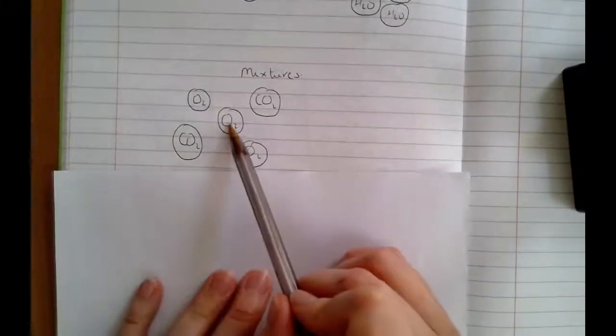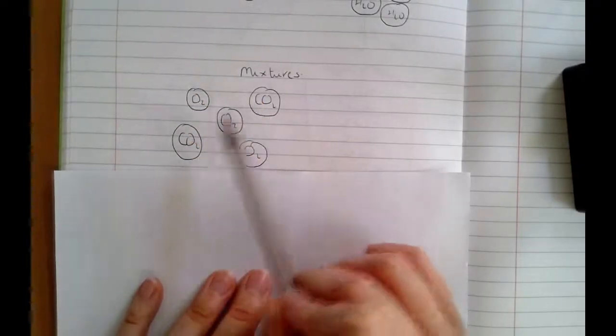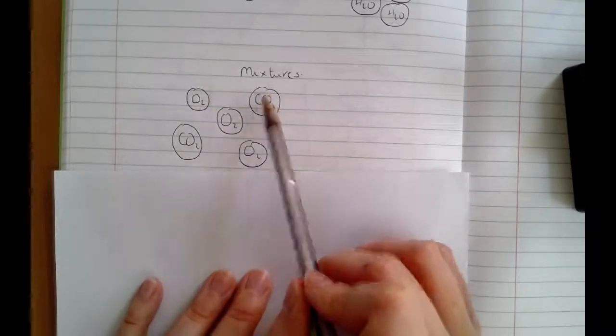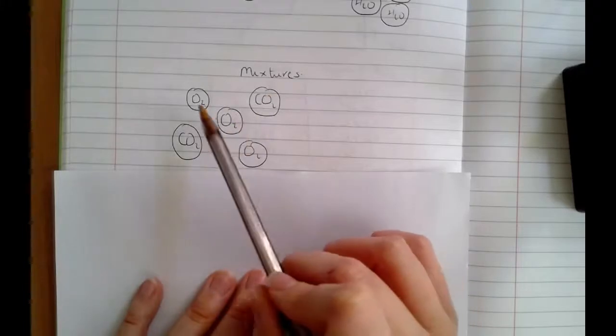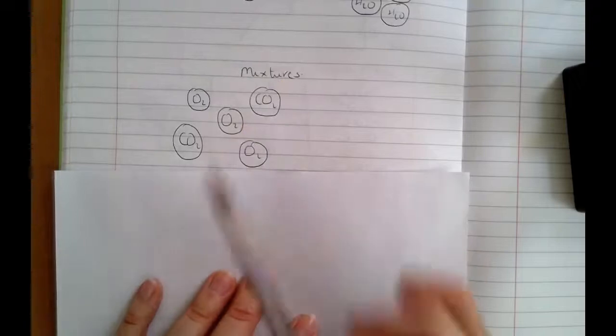If we look at an example of something impure, so this is a mixture, all right? I've drawn oxygen gas again, but this time instead of only having oxygen gas, I've now also got carbon dioxide gas there too. So it's not just oxygen, I've also got CO2. Because I've got 2 different gases mixed together, I can say that it's impure or it's a mixture.